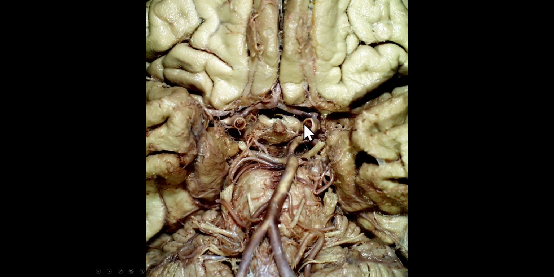Okay, so here are the internal carotid arteries, and here are the anterior cerebral arteries. This is called the A1 portion of the anterior cerebral artery. And remember, there is an anterior communicating artery right here. And so what we'll often see is that we might have an occluded carotid or an occlusion of the A1 segment of the anterior cerebral artery.